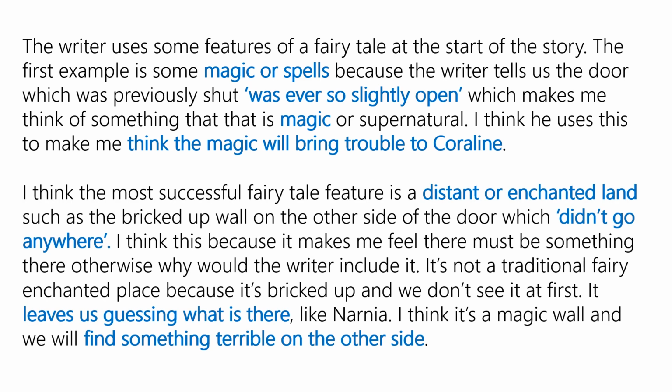I think the most successful fairy tale feature is a distant or enchanted land, such as the bricked up wall on the other side of the door which didn't go anywhere. I think this because it makes me feel there must be something there. Otherwise, why would the writer include it? It's not a traditional fairy enchanted place because it's bricked up and we don't see it at first. It leaves us guessing what is there, like Narnia. I think it's a magic wall and we will find something terrible on the other side.